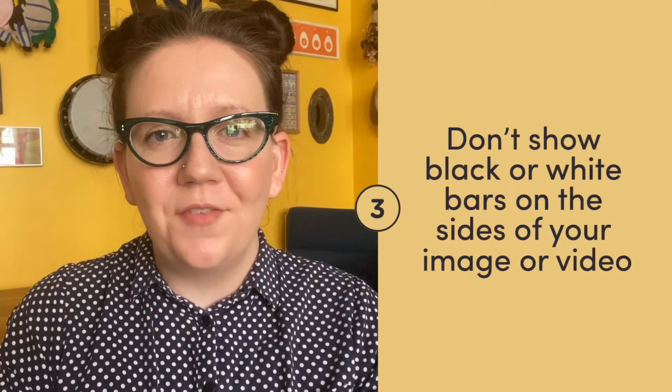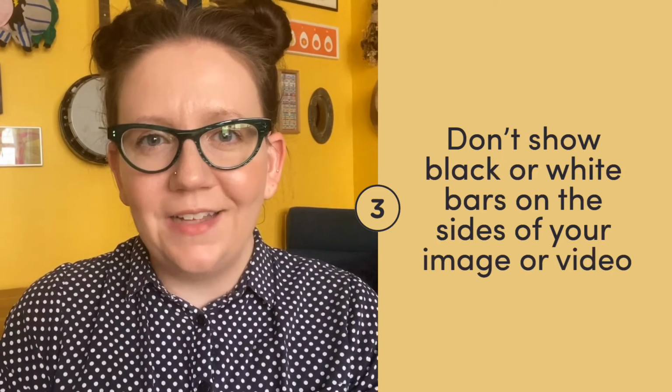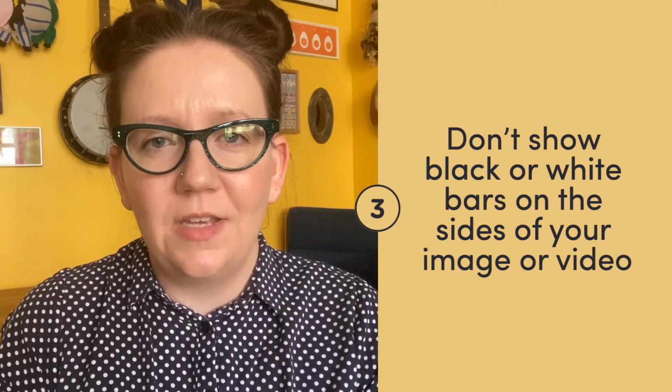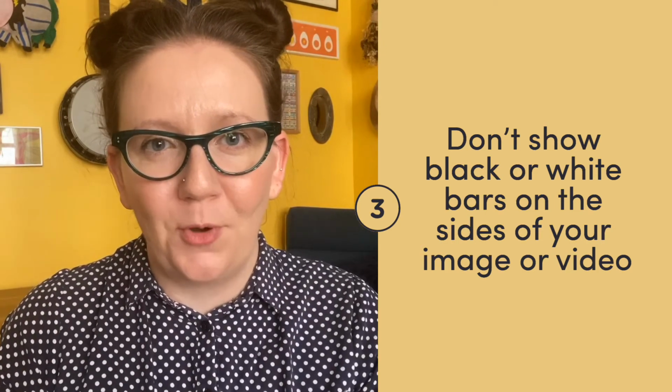Make sure that you don't have any black or white bars on the sides or top and bottom of your image. Your image or video should take up the entire frame available in Jumprope.